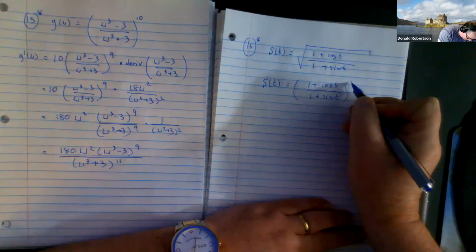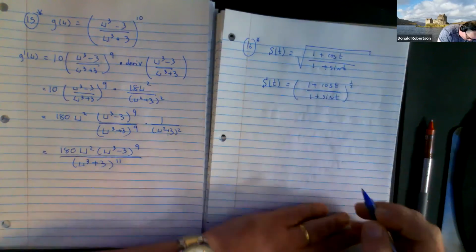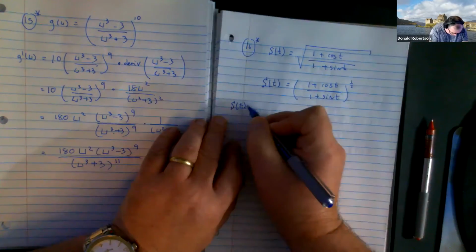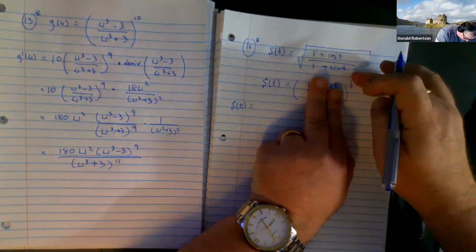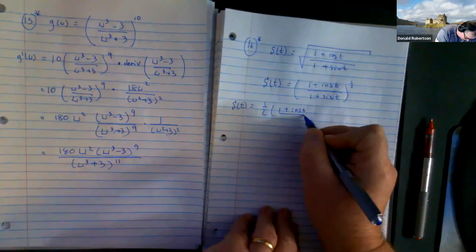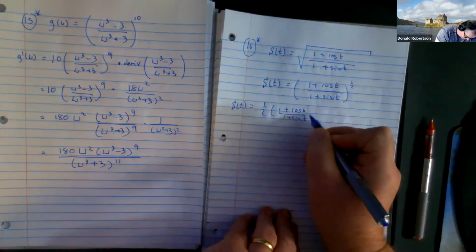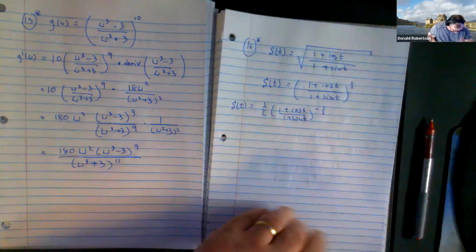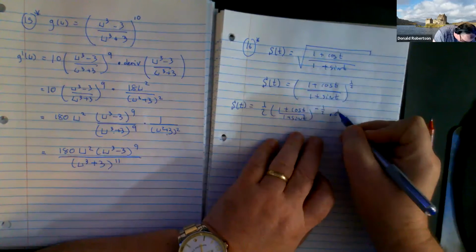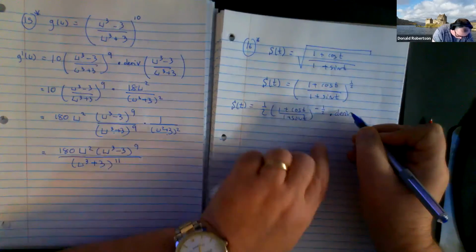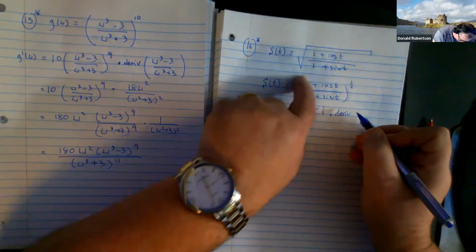Chain rule coming up. Something to the power of a half. Multiply by the power and reduce the power by 1. Then you find the derivative of the inside function.